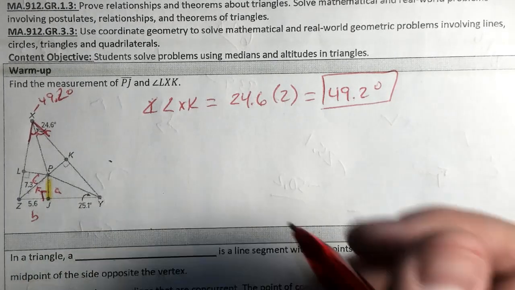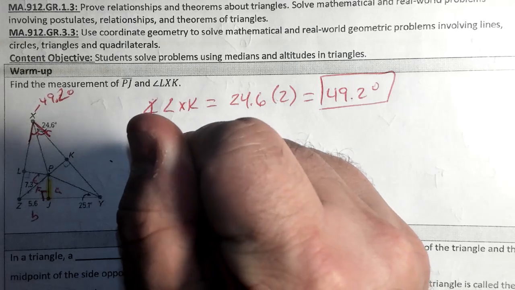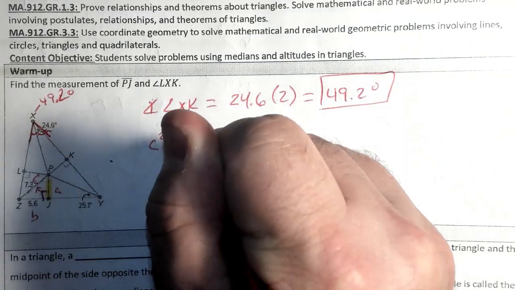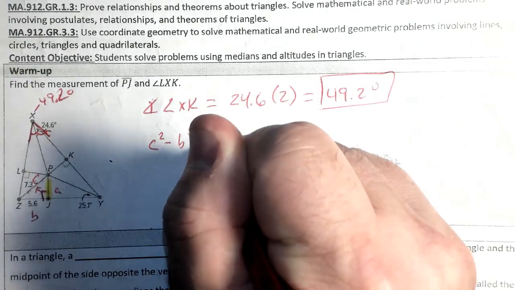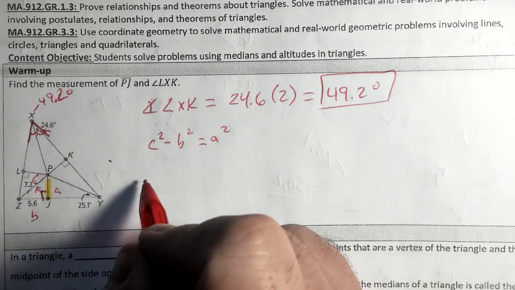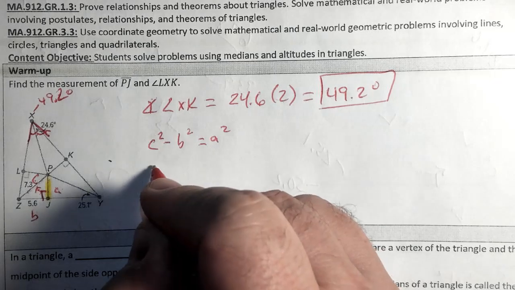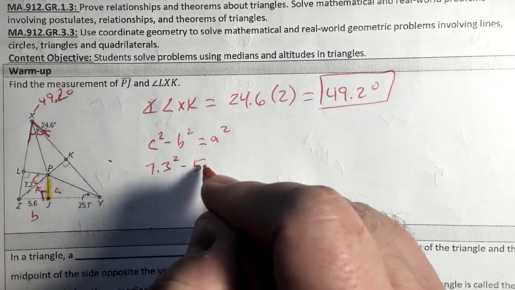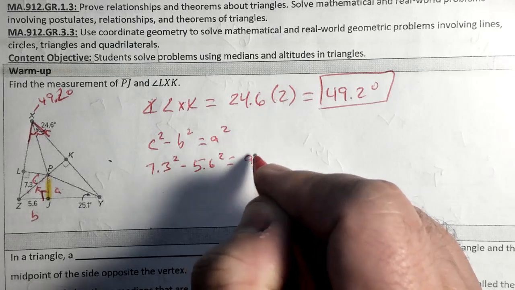Since we have C, C squared minus B squared is going to give us A squared. So C squared is 7.3 squared minus 5.6 squared gives us A squared.